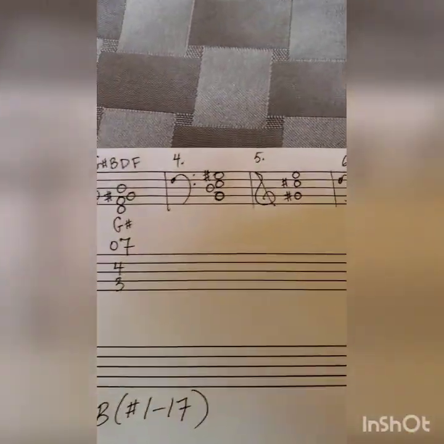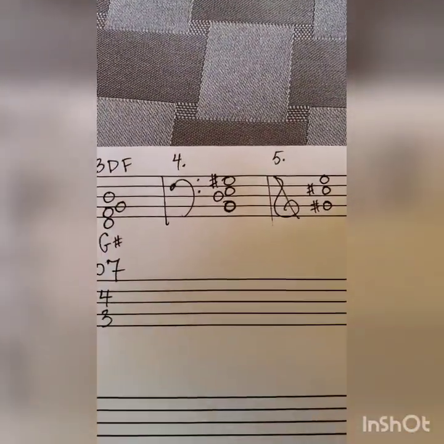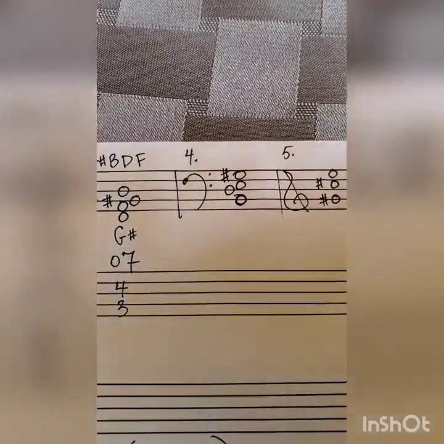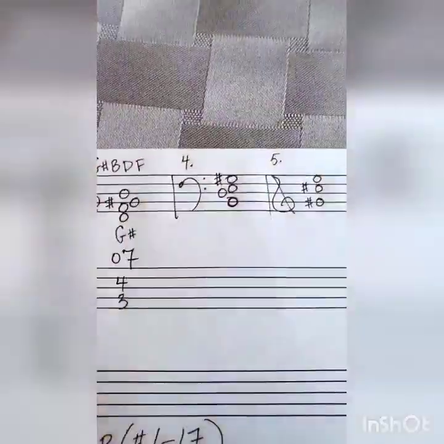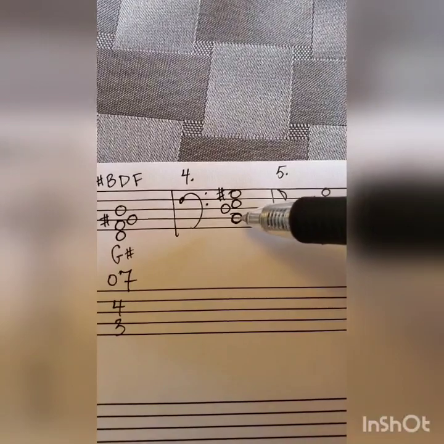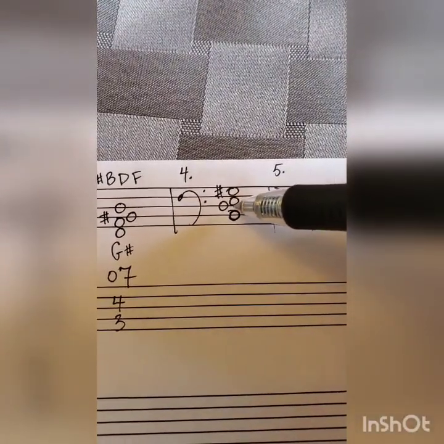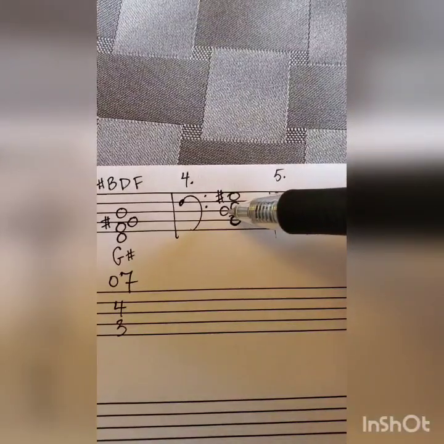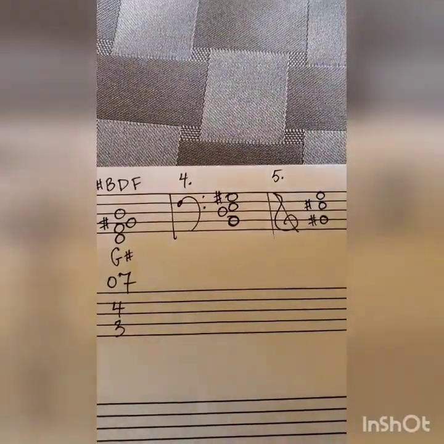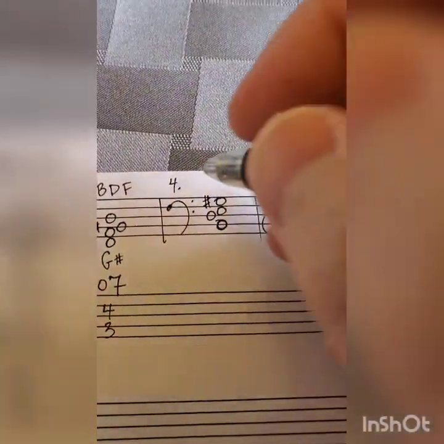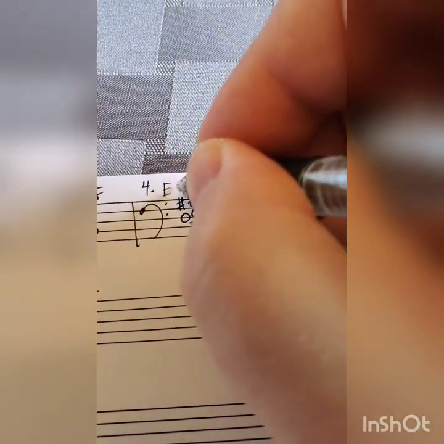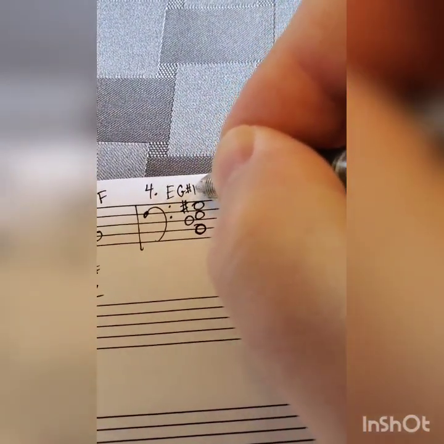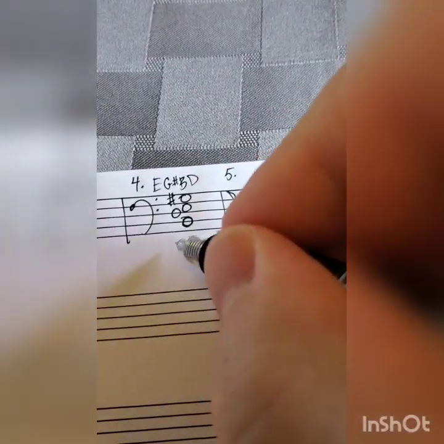Okay, I'm going to go over the last 3, numbers 4, 5, and 6, a little more quickly. B, D, E, and G sharp, right? From the bottom up, B, D, E, and G sharp. Take those notes and put them in order from thirds, and you'll have E, G sharp, B, and D. So E is your root.